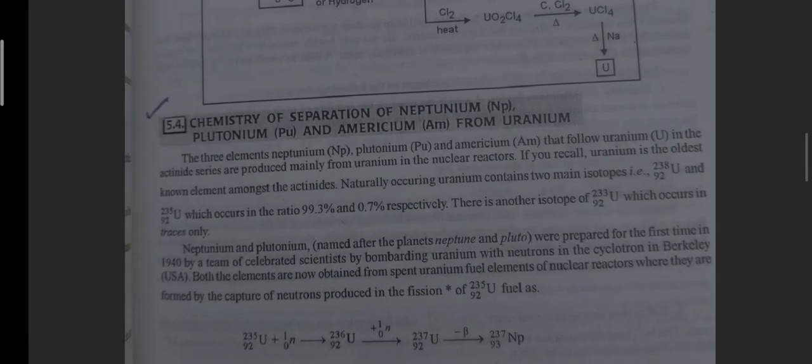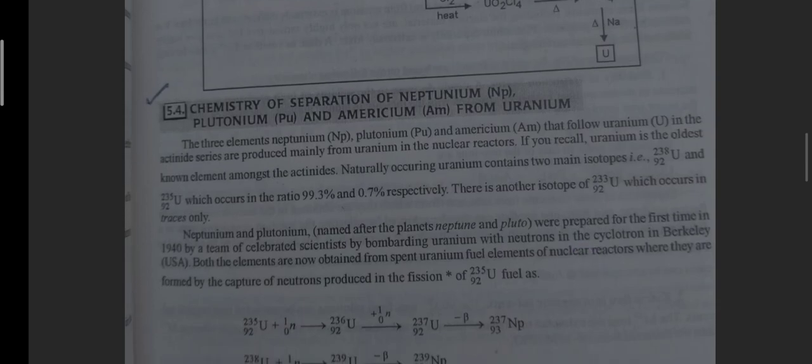Next is chemistry of separation of neptunium, plutonium and americium from uranium. The three elements neptunium, plutonium and americium that follow uranium in the actinide series are produced mainly from uranium in the nuclear reactor. If you recall, uranium is the oldest known element among the actinides. Naturally occurring uranium contains two main isotopes which occur in the ratio 99.3% and 0.7%. There is another isotope, 233U, which occurs in traces only.